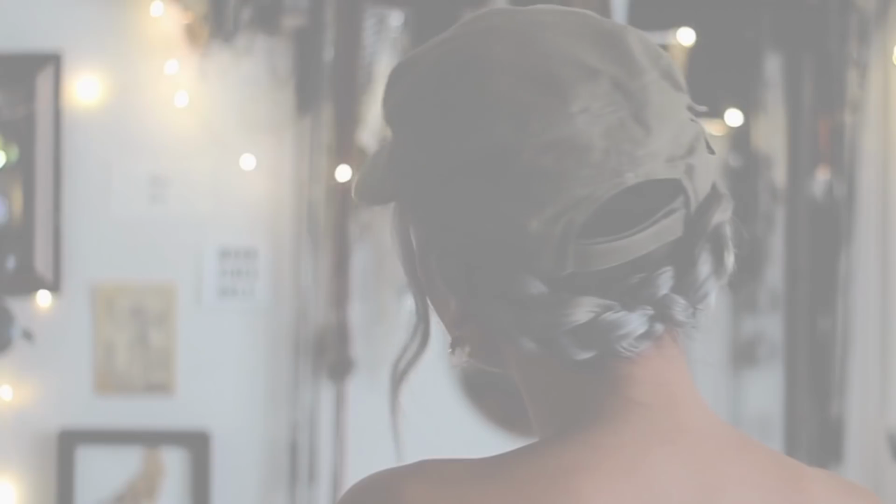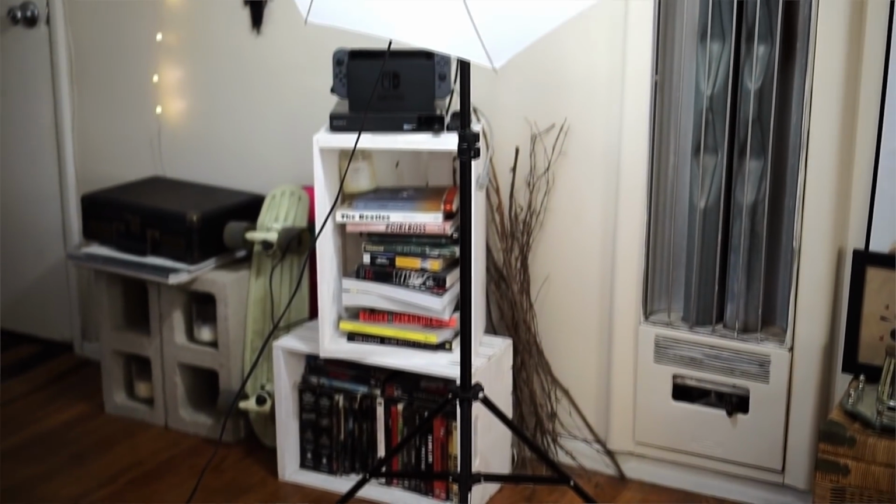Right now it's midday, and I would say that the lighting is pretty good, but at night I have a studio light that I use for DIYs usually, or if I'm doing a hairstyle video.